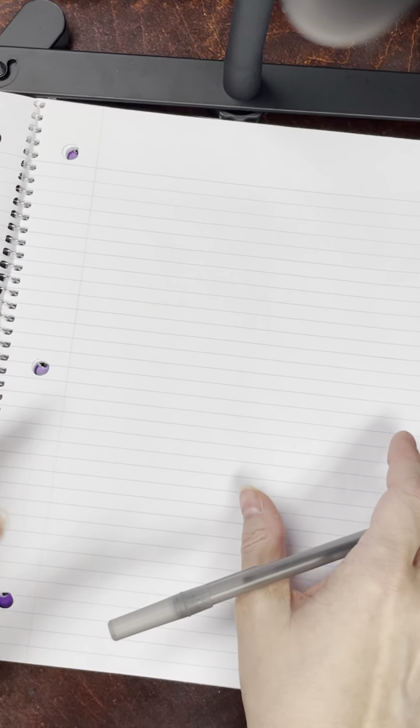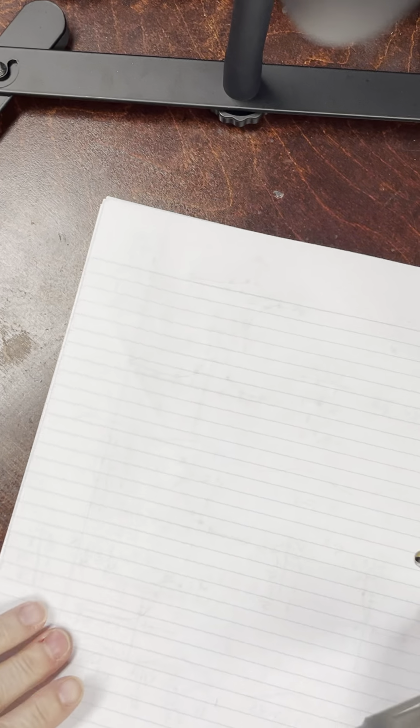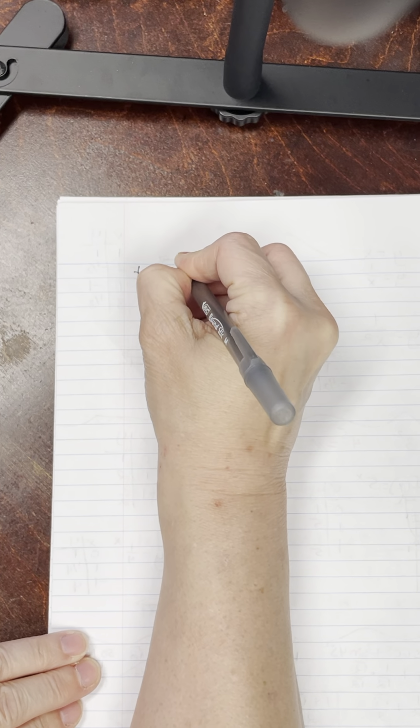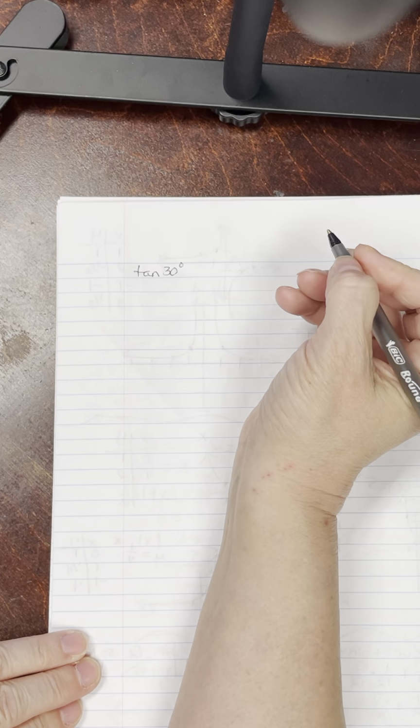Example 2, same thing. Tangent of 30 degrees plus cosine of 45 degrees. So I'm going to refer back to the triangles that we just drew for reference on the last one. Tangent of 30 wants TOA.